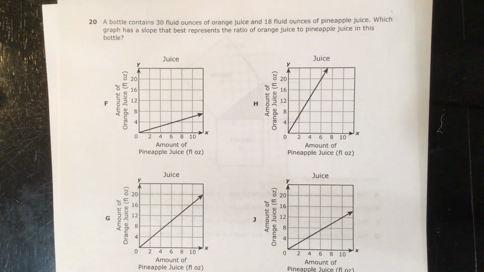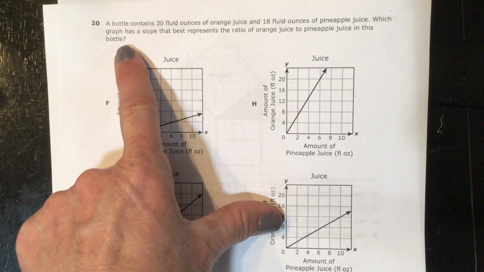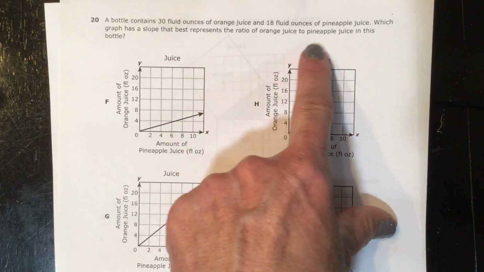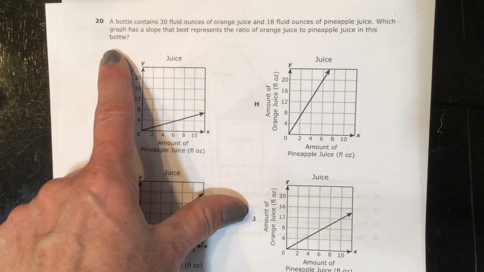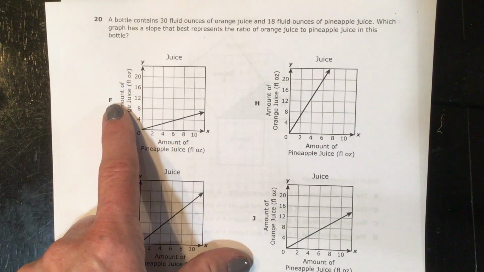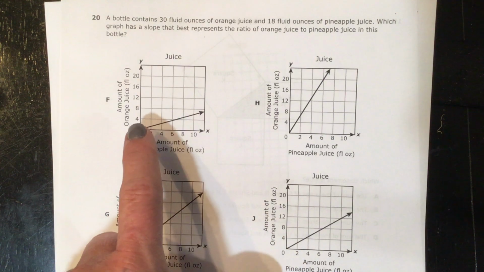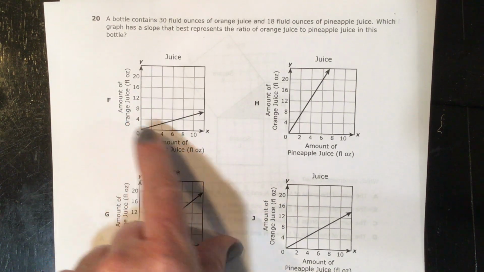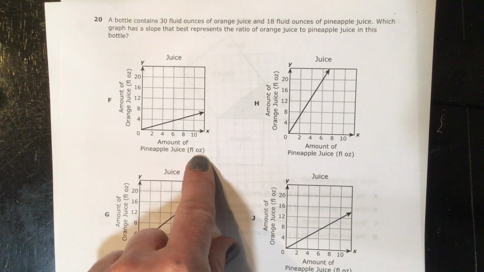Question 20. A bottle contains 30 fluid ounces of orange juice and 18 fluid ounces of pineapple juice. Which graph has a slope that best represents the ratio of orange juice to pineapple juice in this bottle? F. Juice. Amount of orange juice in fluid ounces. Amount of pineapple juice in fluid ounces.